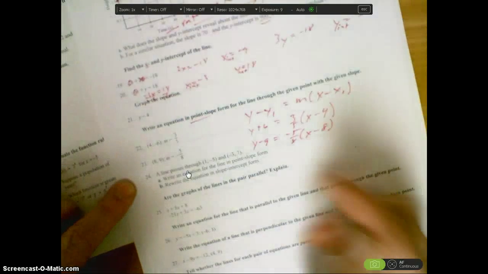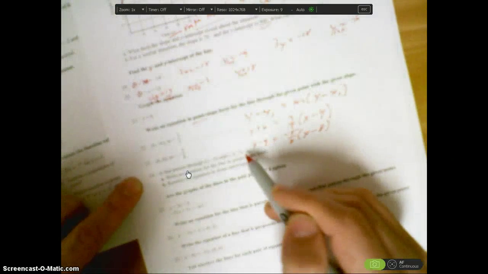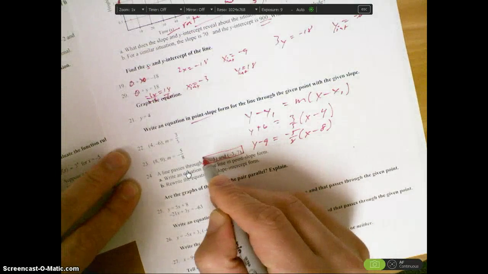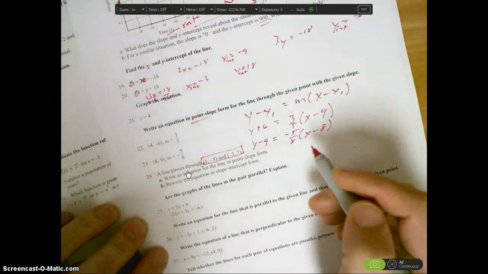Okay. 24, line passes through these 2 points. I want to write in point slope, then slope intercept. So I got to find the slope just like I did in that problem a little bit ago.